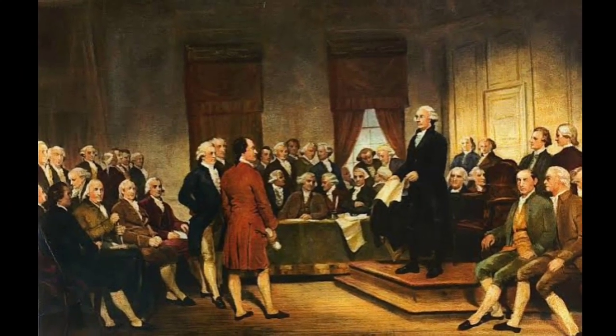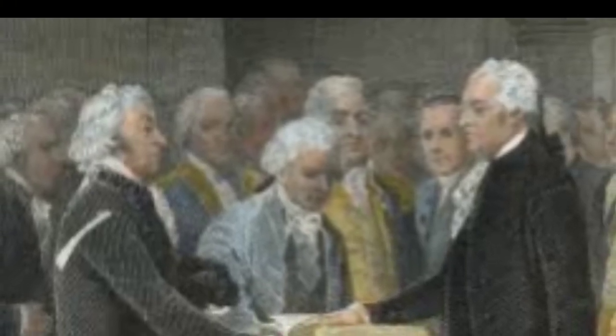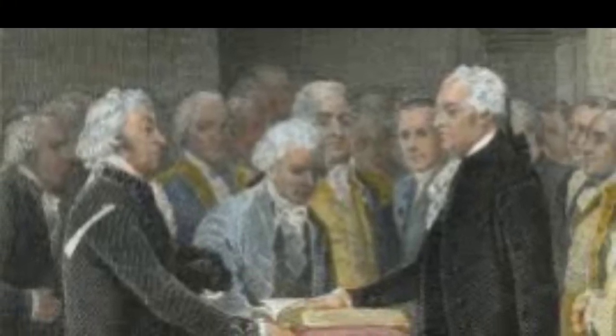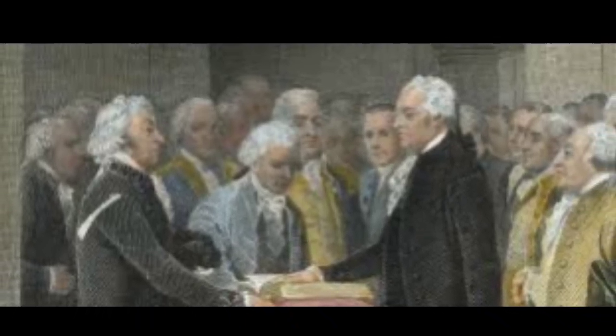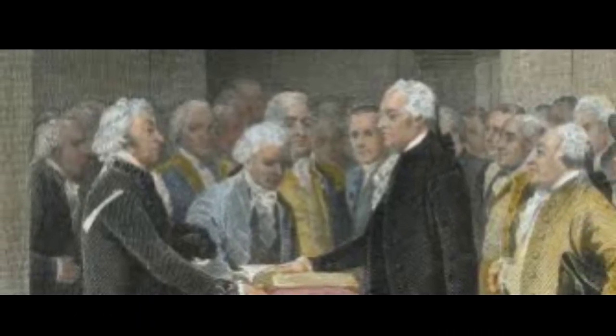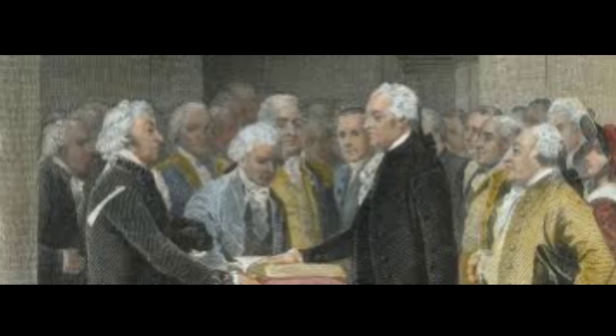2. Whiskey Rebellion. In 1794, Washington confronted the Whiskey Rebellion, a violent protest against the federal tax on whiskey in western Pennsylvania. Washington personally led federal troops to suppress the rebellion, demonstrating the federal government's ability and willingness to enforce its laws.